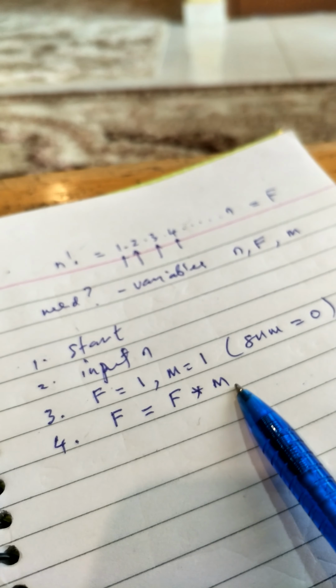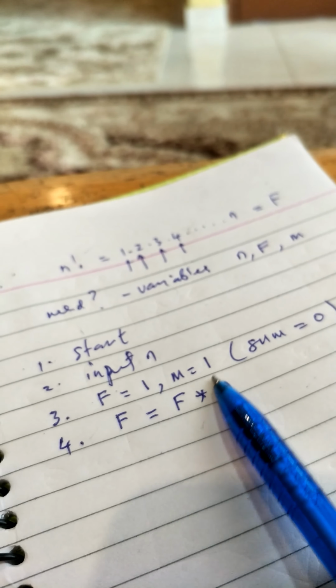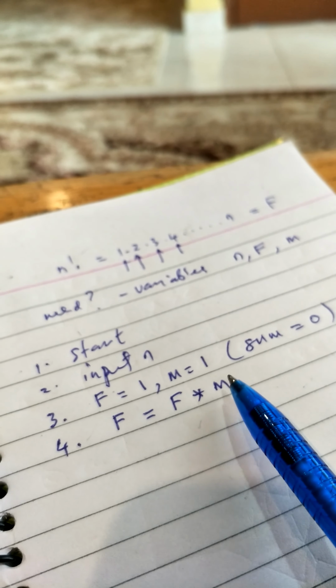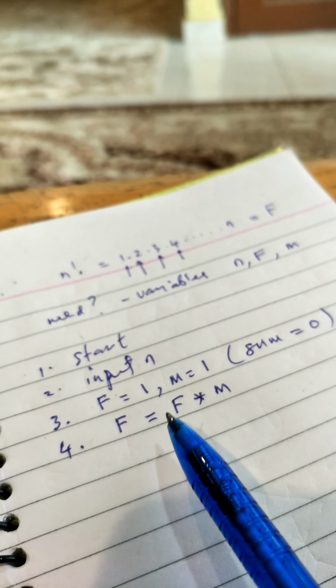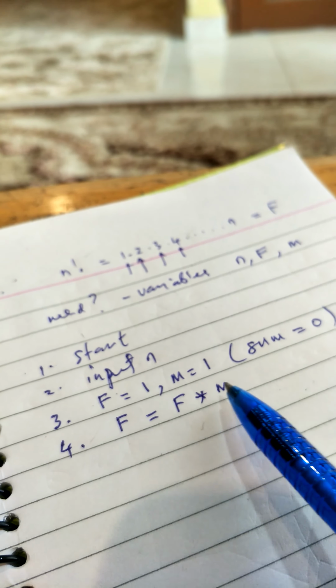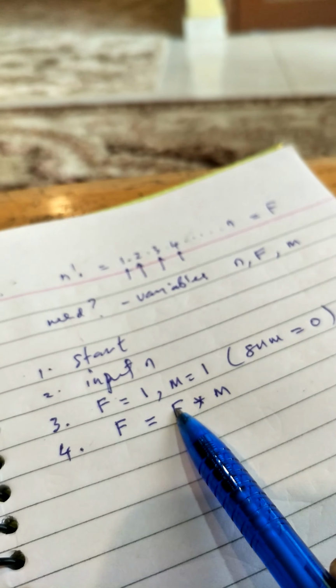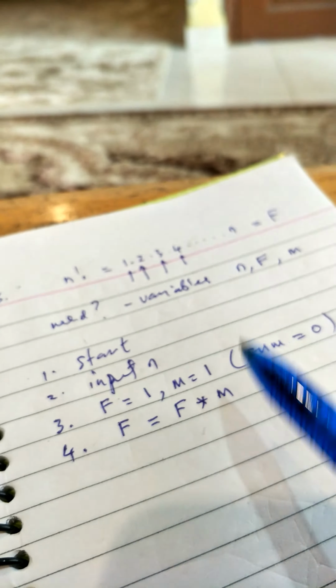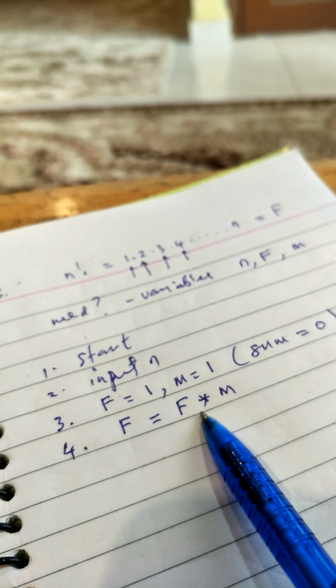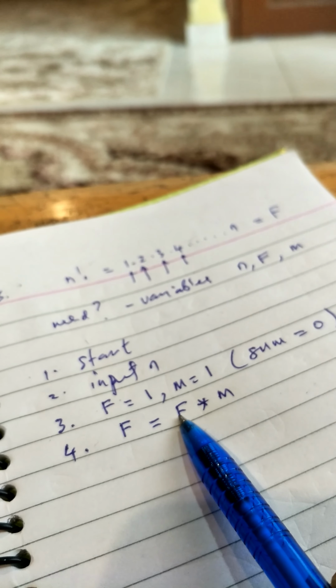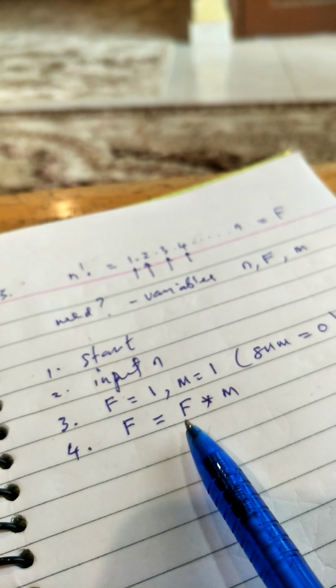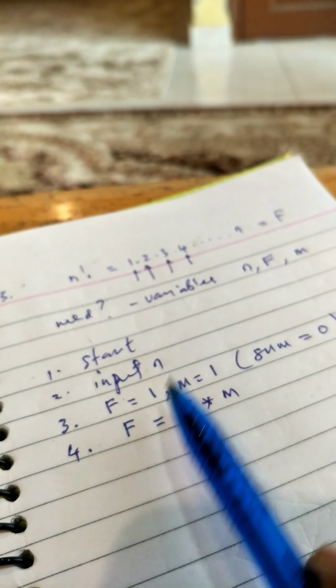Okay, next, if we increase m to 2, so the new value for m now is 2. 1 times 2 is 2. Next, we increase m to 3. F now is 2 times 3, you get 6. Now the value for f is 6.